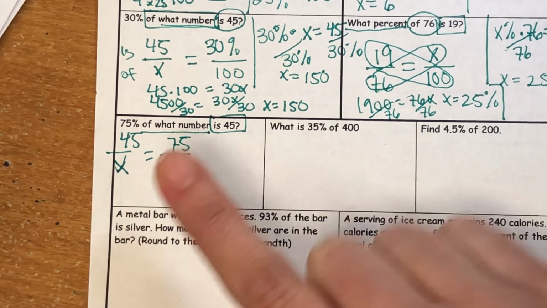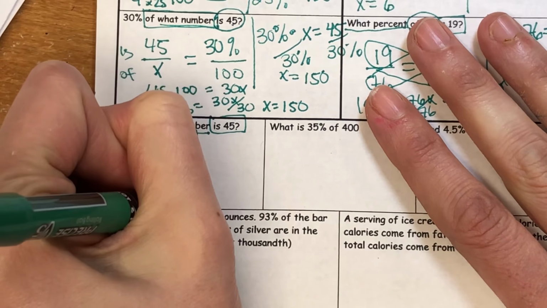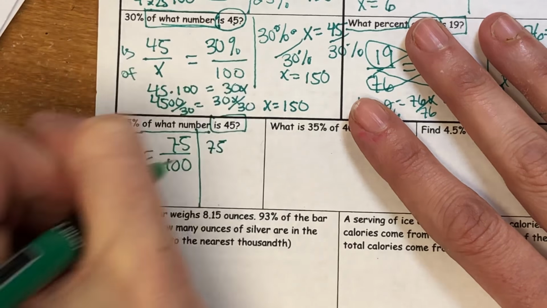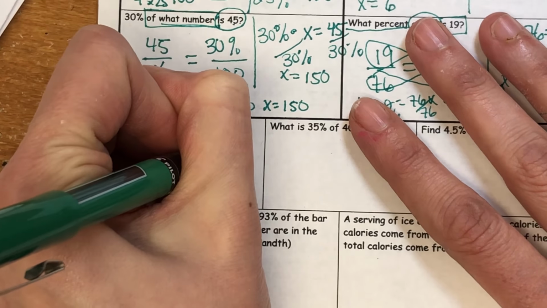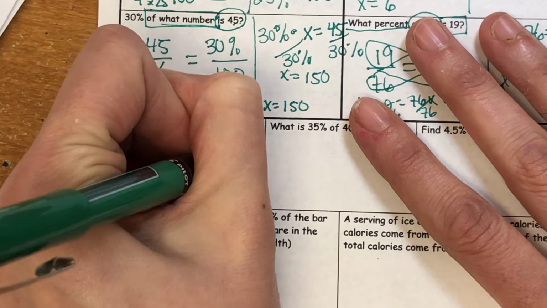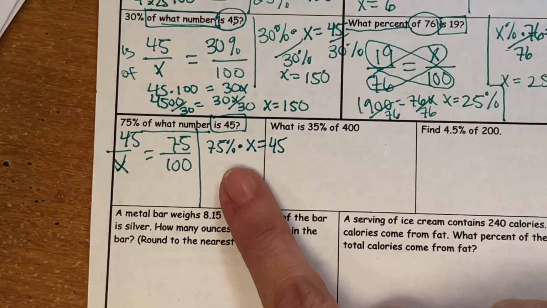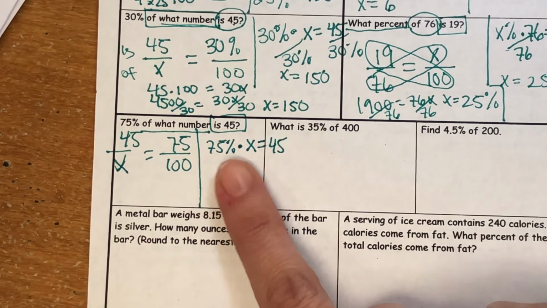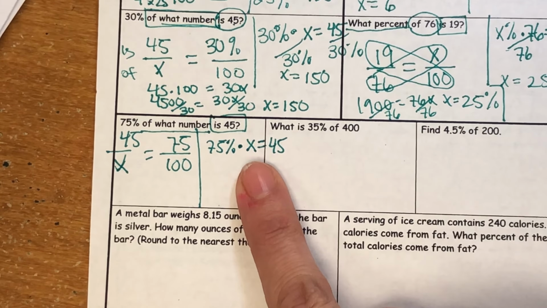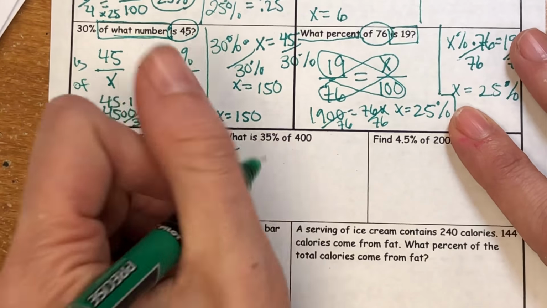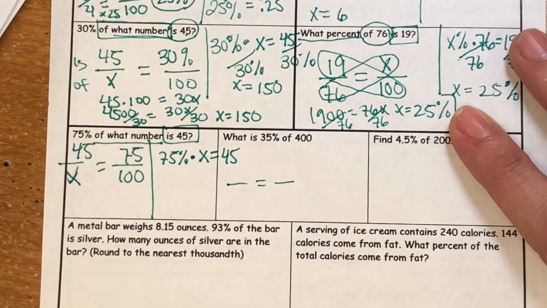What is x? Okay? If you want to do the equation method, so 75% times what number? X equals 45. So you would have to divide by 75% on both sides. Okay? As far as this next one goes, you set it up as a proportion.